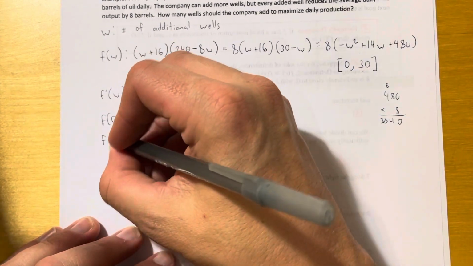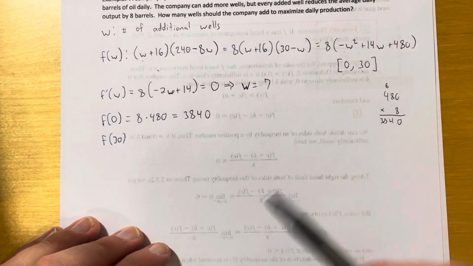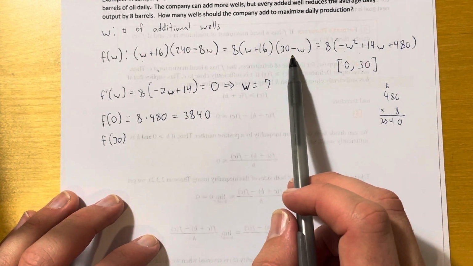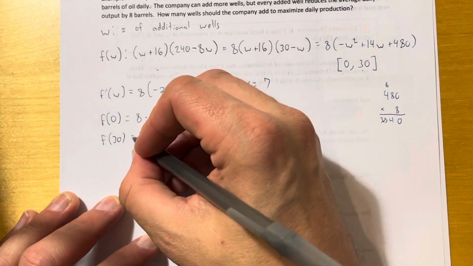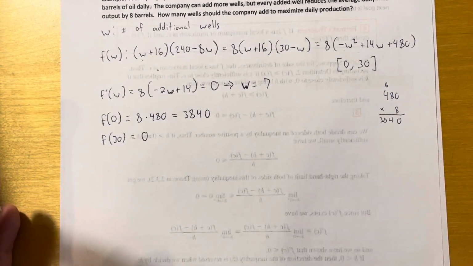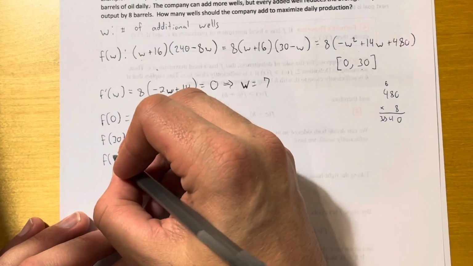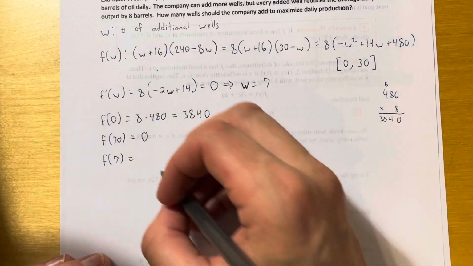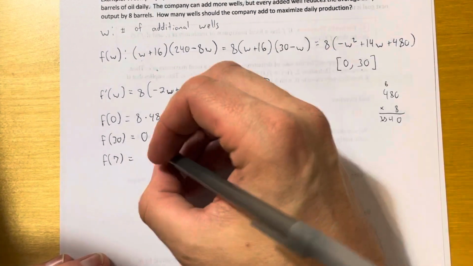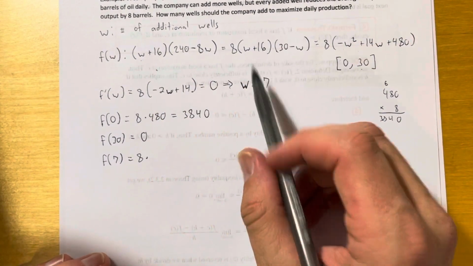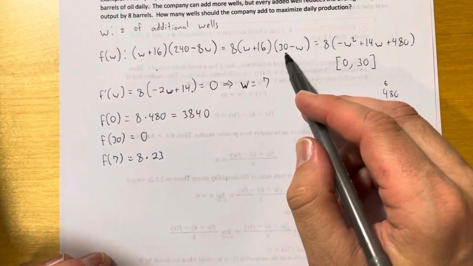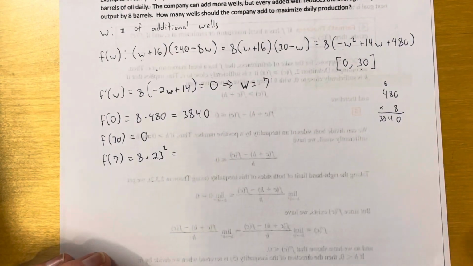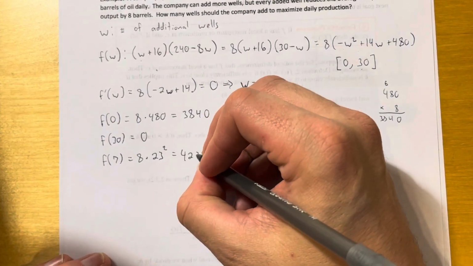If I plug in my other endpoint, 30, we already determined that that would give us 0, right? Because if I use this factored form right here, that's going to become 0. This is going to produce no oil at all. Then if we plug in f of 7 into our function, I'll use this factored form, 8 times 7 plus 16 is 23. 30 minus 7 is also 23, so that becomes 23 squared. 8 times 23 squared is 4,232.